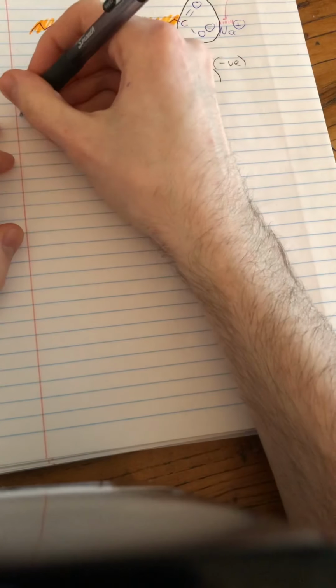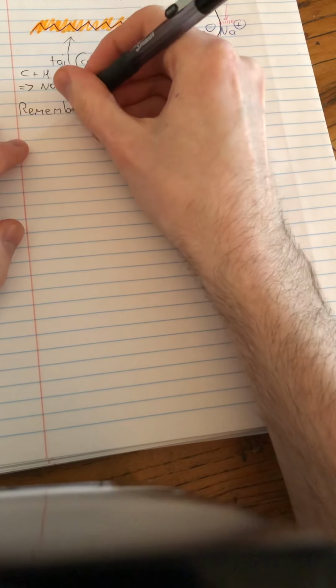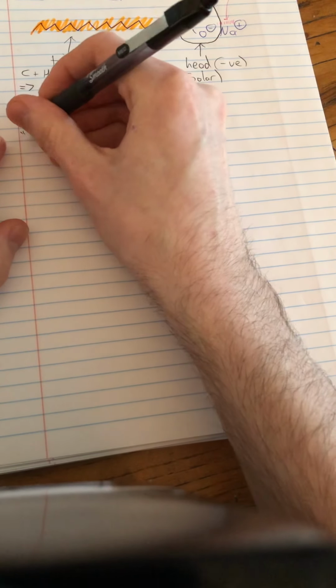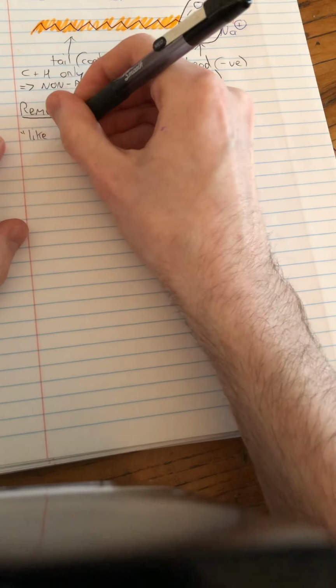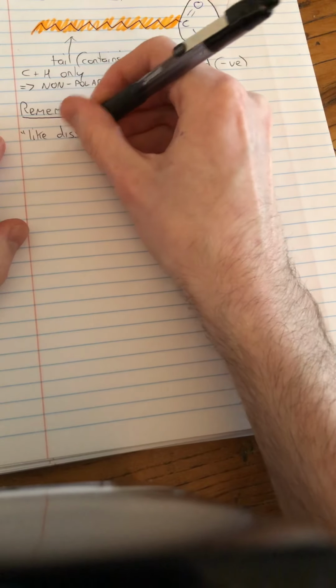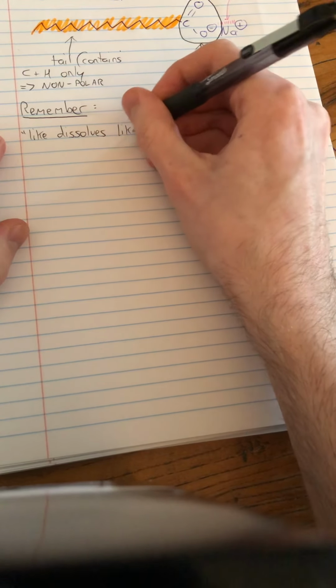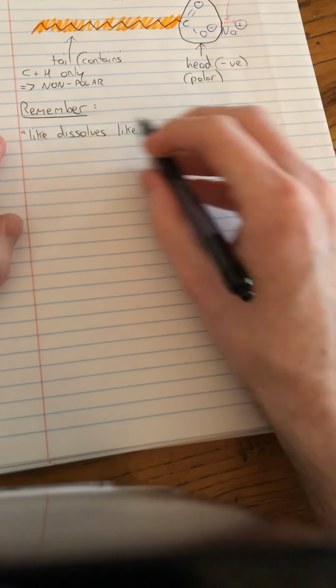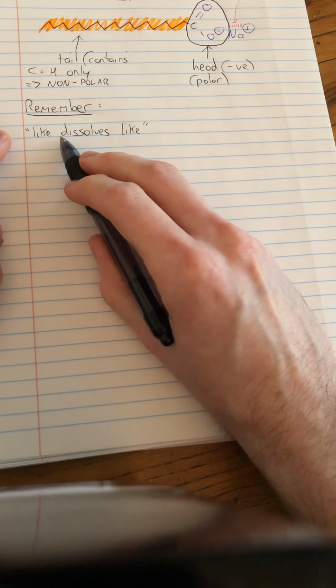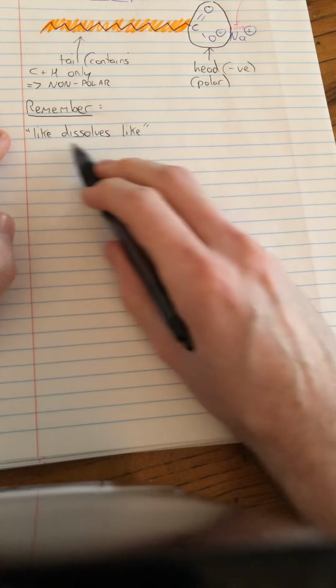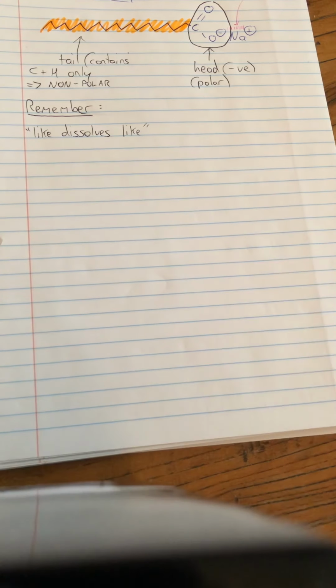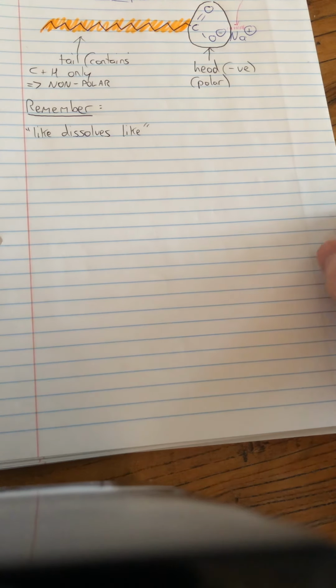Now I'm going to give you a wee reminder from Unit 1, from the bonding topic. A wee reminder that like dissolves like. I'm putting that in quotation marks because we can never say that in an exam, because we wouldn't get any marks for that.